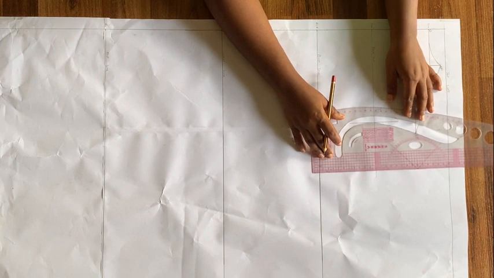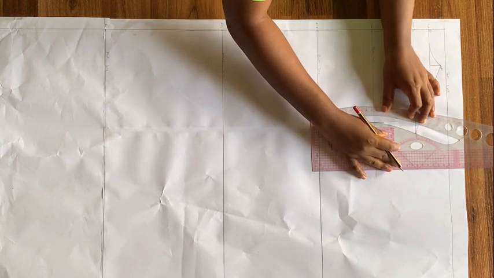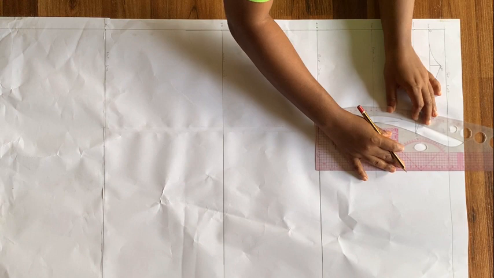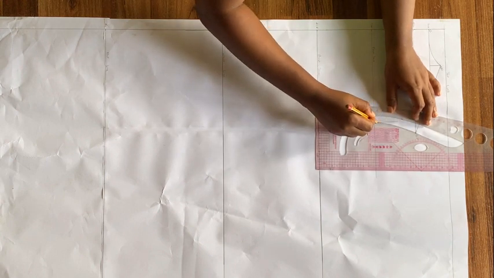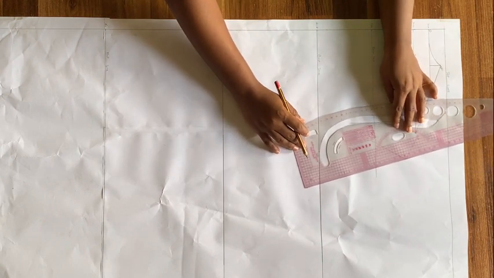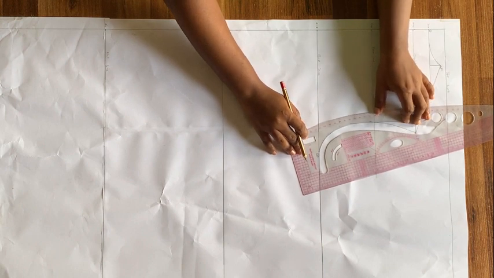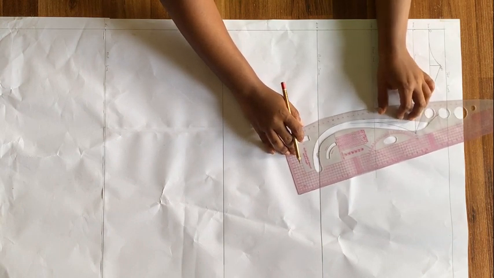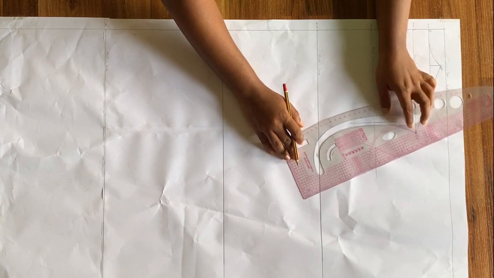After you've done that, the next thing we are doing is to mark out our armhole. For the armhole, you want to place your French curve in such a way that it touches the vertical construction line on the back line, linking the SP through that line and then placing the remaining parts of your curve so that it links that line and your underarm point.